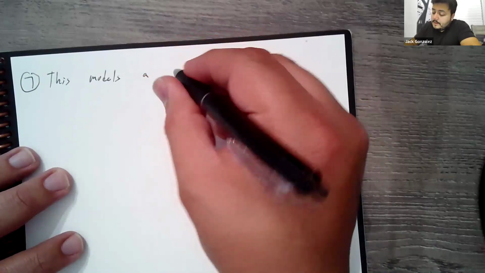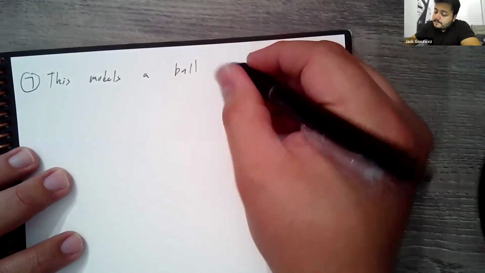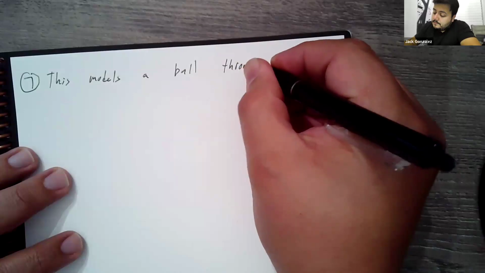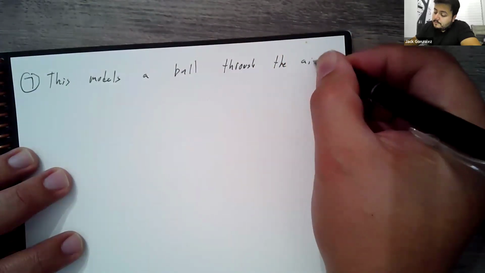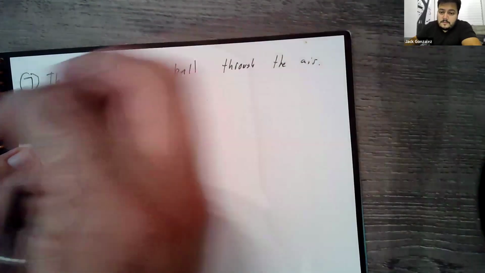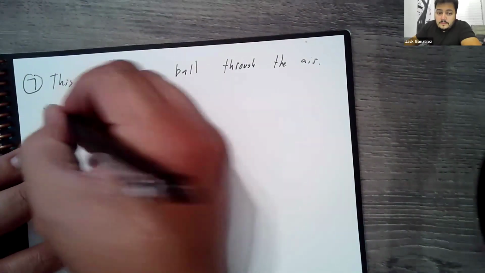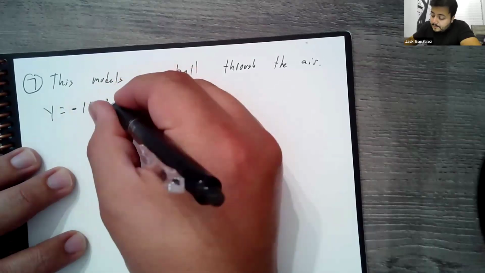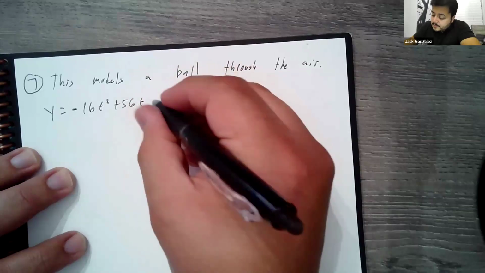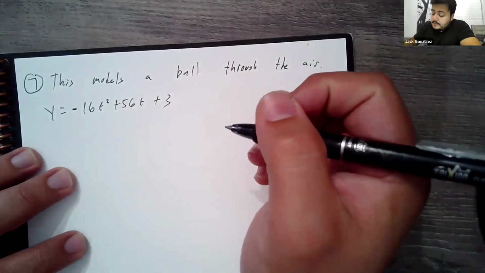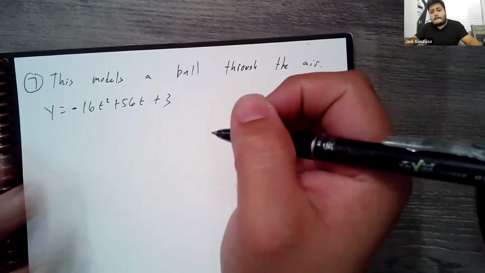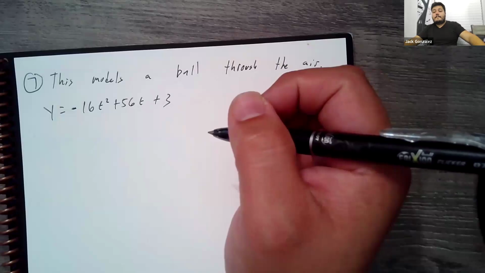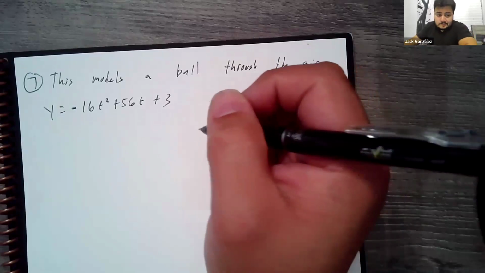Models a ball through the air. It's going to keep it short. Y is equal to negative 16t squared plus 56t plus 3.